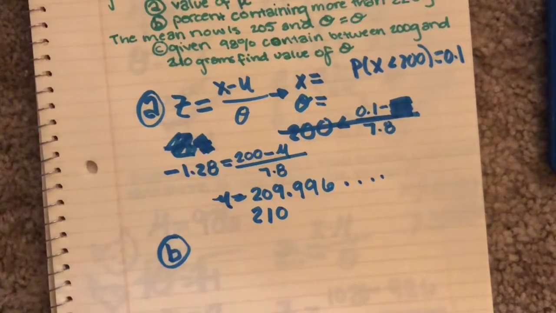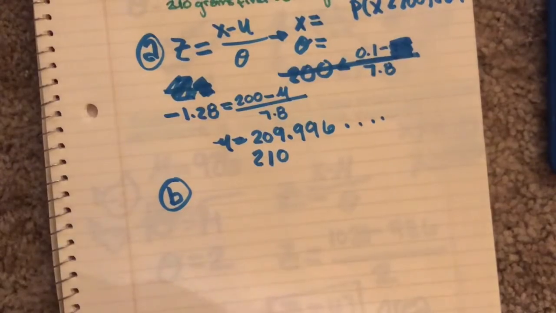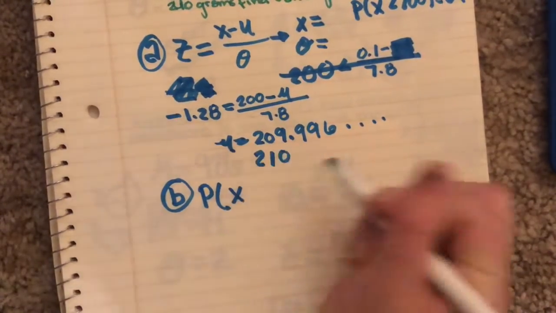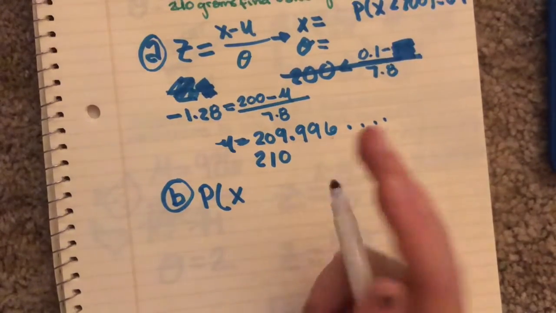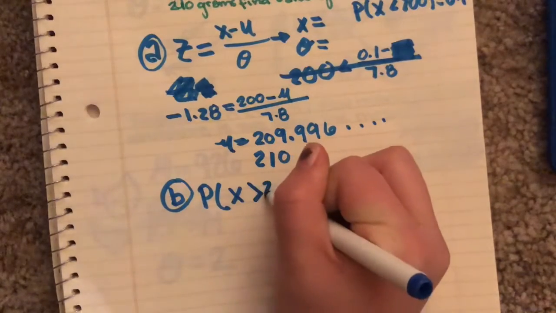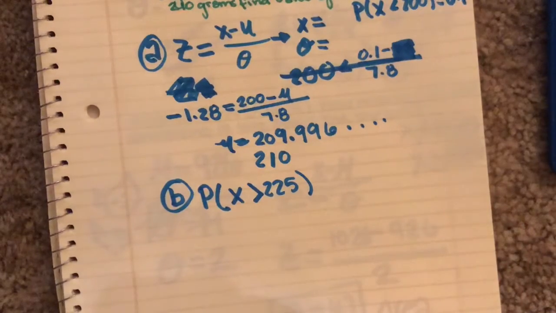Part B asks us to find the percent containing more than 225 grams. They want us to find the probability that some random variable represented by x contains more than 225. Now that we know our mean, we can plug it back in.